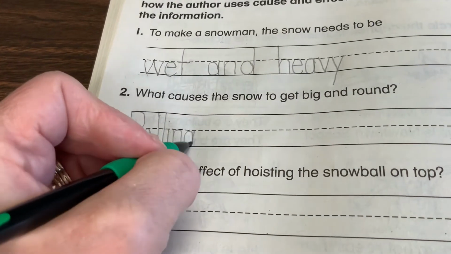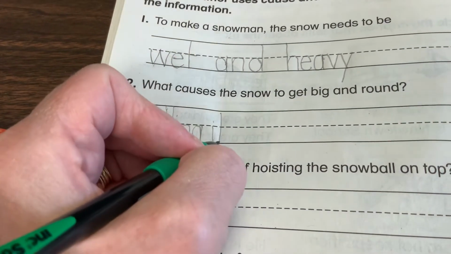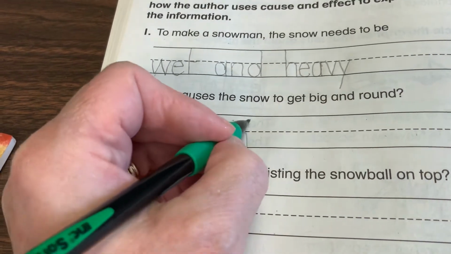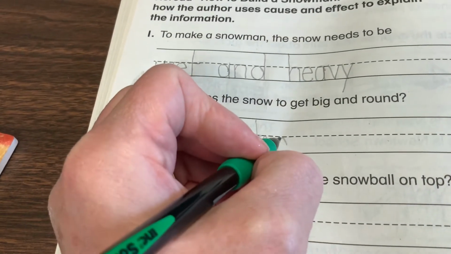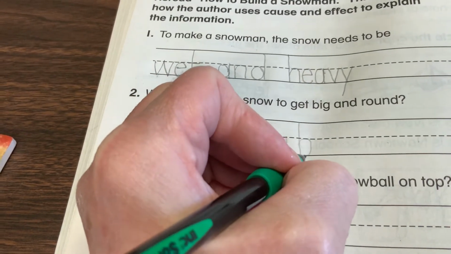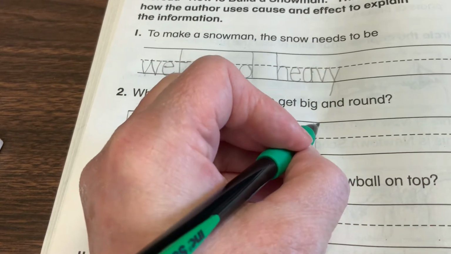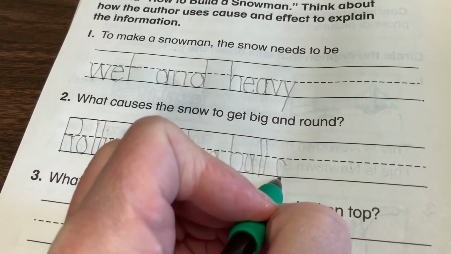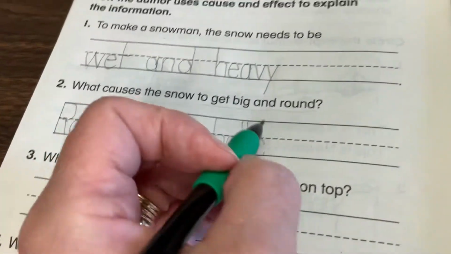Rolling, it, space, into, space, a, space, ball. Copy that right out of my book. I have my little paper book. The ball causes, and here I'm going to copy from the question, causes it to get big and round. Now it's going to be hard to get all that on here though.